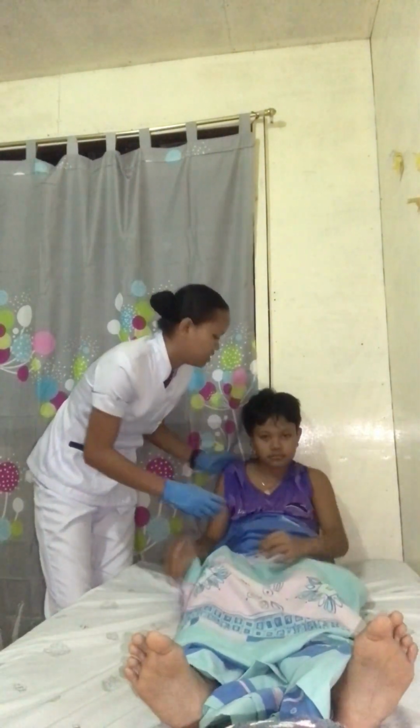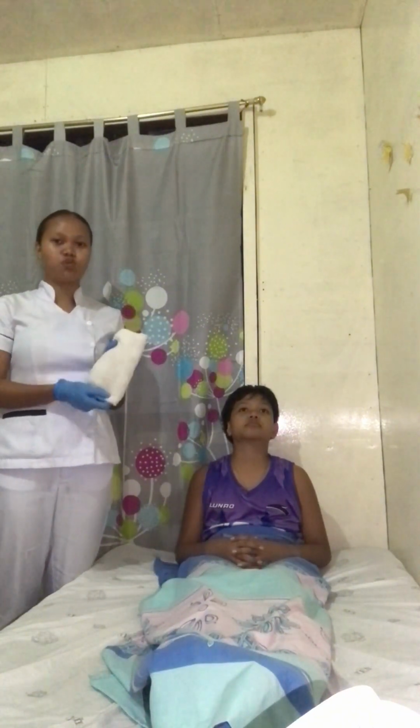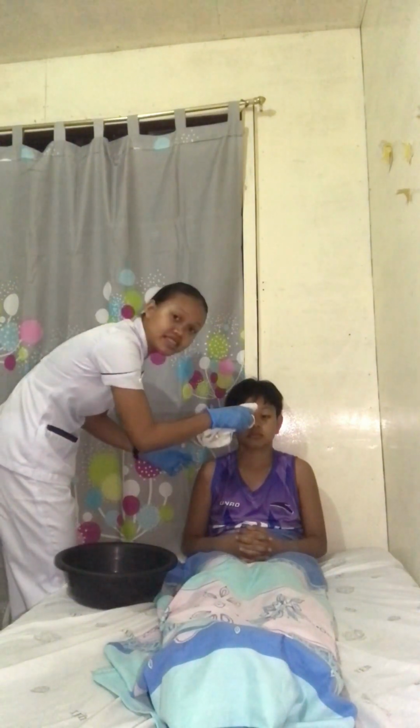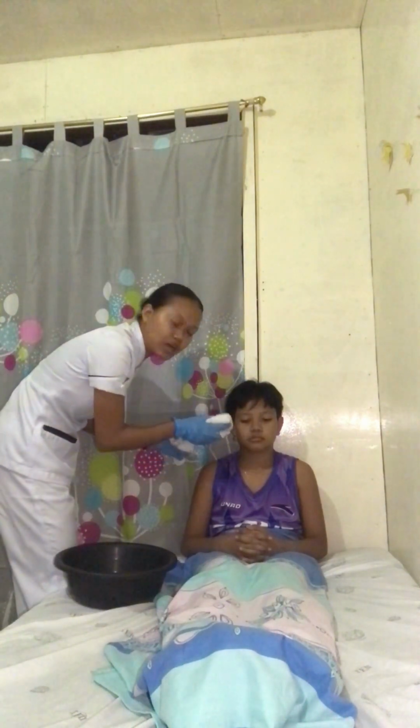Following this direction reduces the risk of introducing contaminants into the eyes and promotes eye health. The next procedure is we're going to make and wash the eyes with a wash cloth. Since we don't have that kind of thing, I'm just going to use this one. So the next procedure is we're going to wash the client's eyes from the inner canthus towards the outer canthus. Gentle cleansing and drying of these areas maintains skin integrity and hygiene, reducing the risk of irritation or infection.